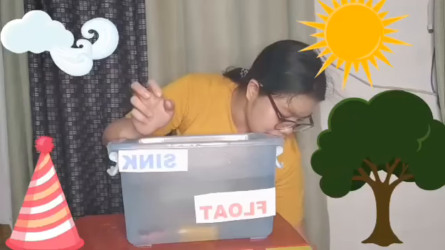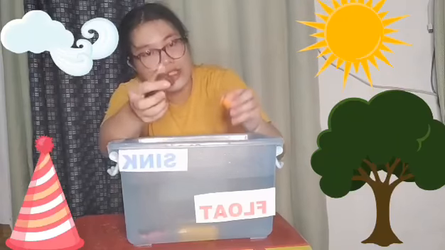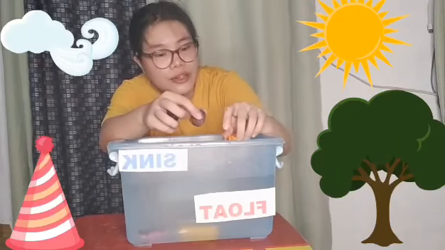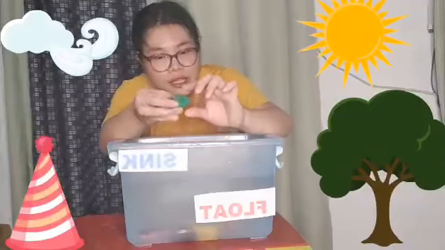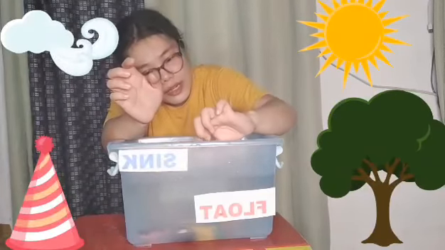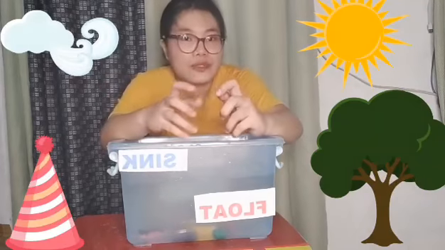I have here four Play-Doh: a green one, a black one, a brown one, an orange one. Let's put it in the water. Let's see if it will sink or float. Let's see. Of course, it sinks because they are more dense and tucked together.